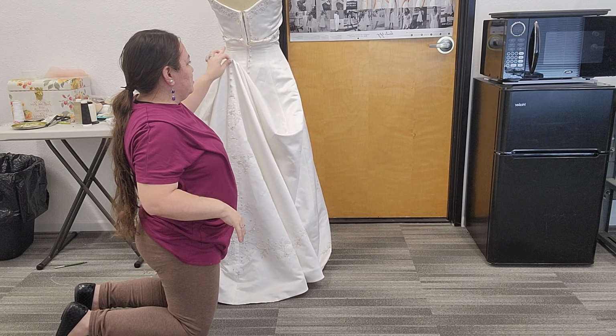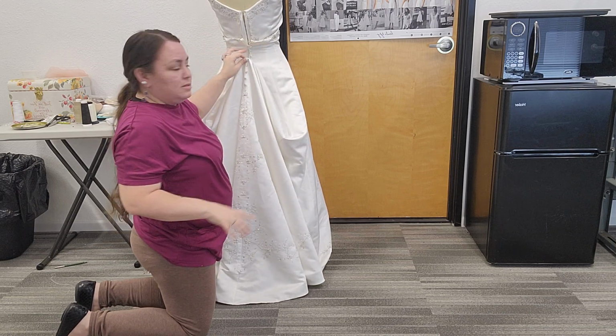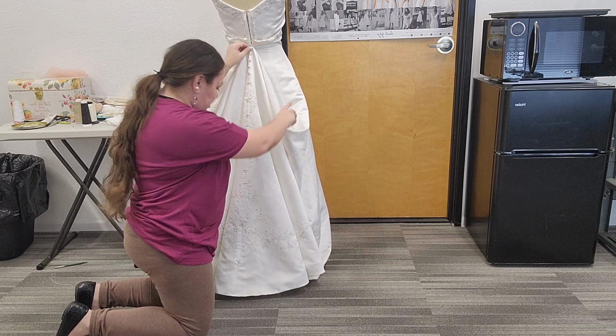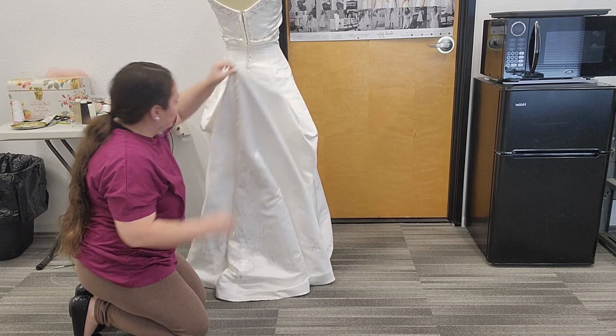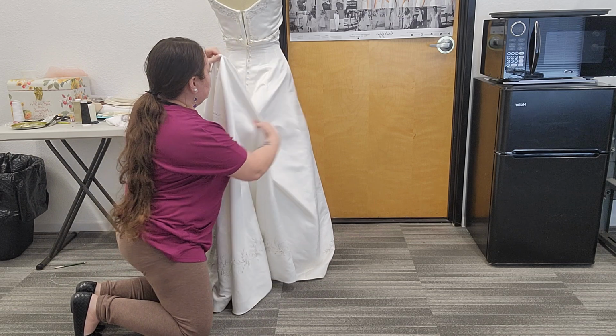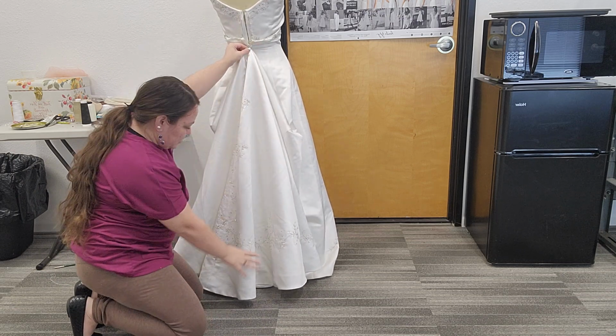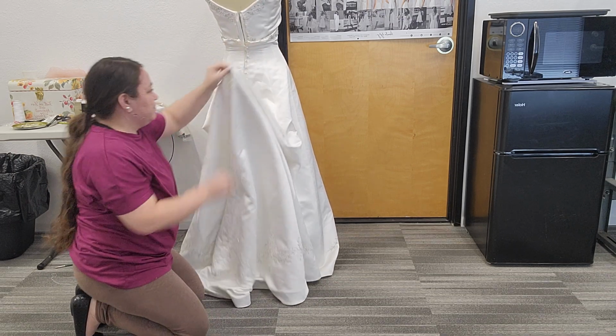And now also we're going to assume up here that this is a perfect straight waist because this doesn't fit my mannequin. We're just going to assume that that's good.